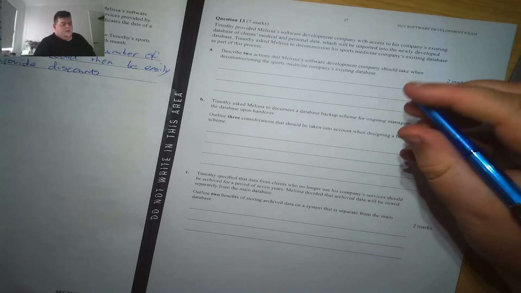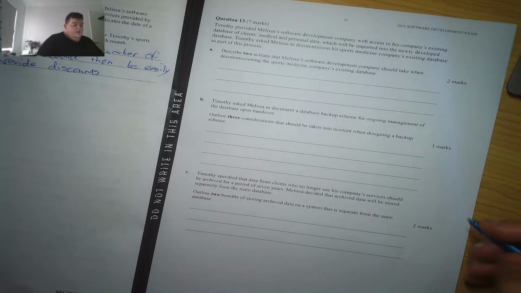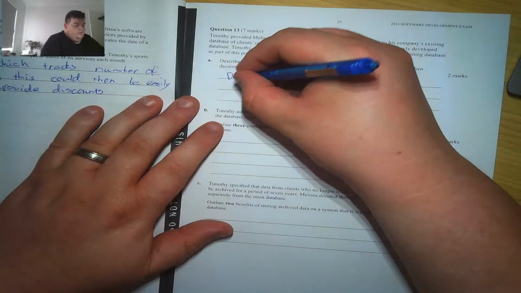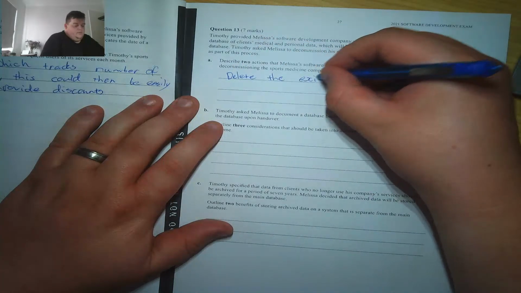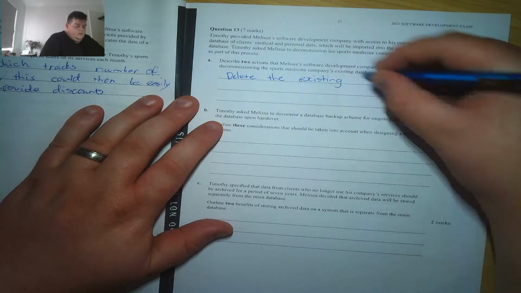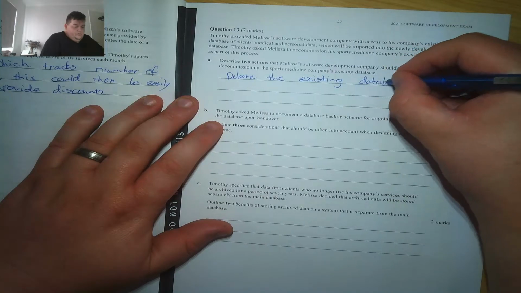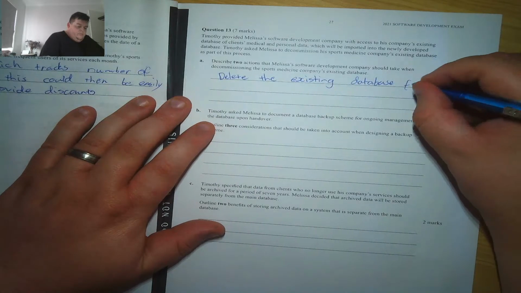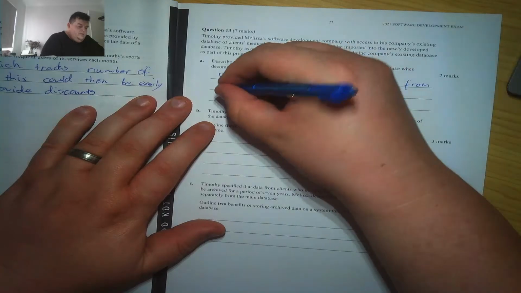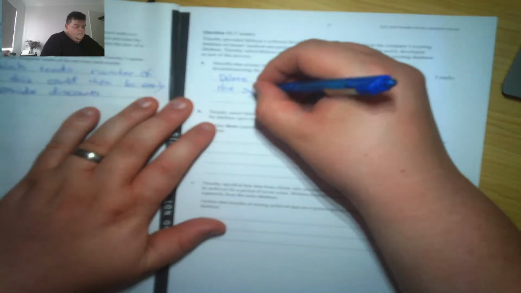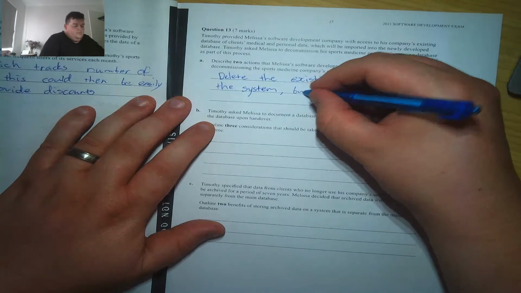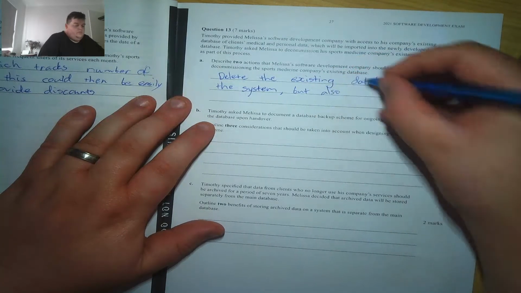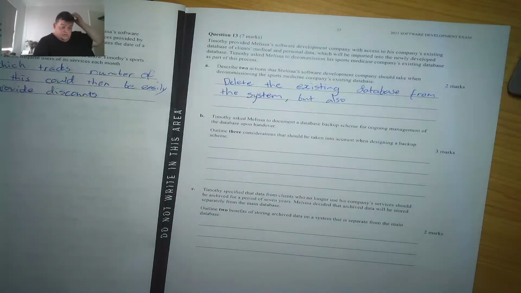So I would say that the 2 actions would be to delete the existing database from the system. But also, just because something's deleted, it could still be recovered as well.